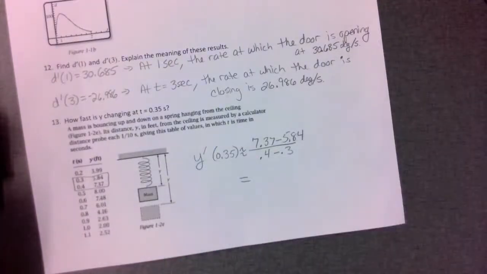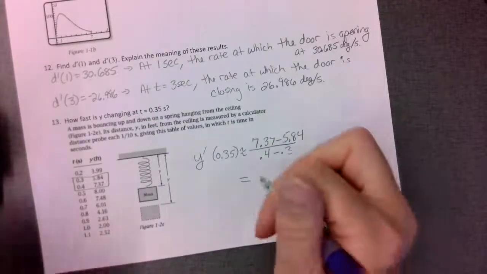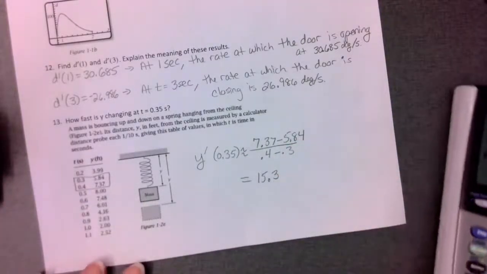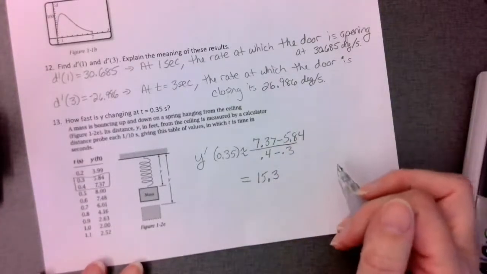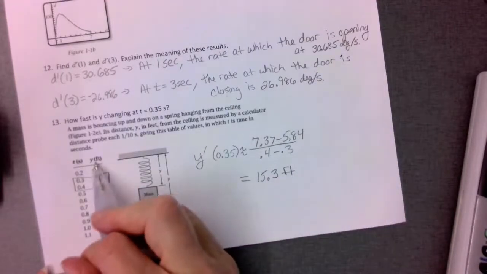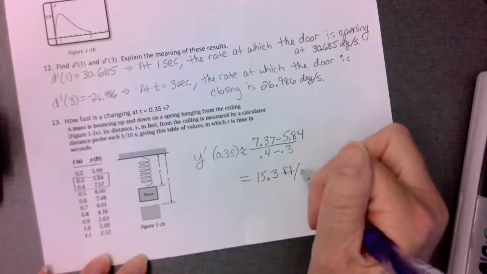So the approximate rate at which y is changing at 0.35 is going to be 15.3. The label is change in y, which is feet, divided by seconds.